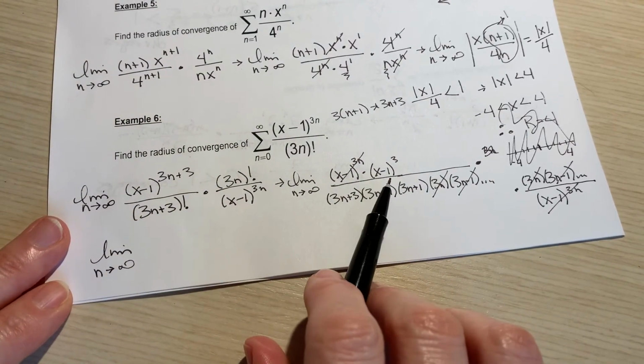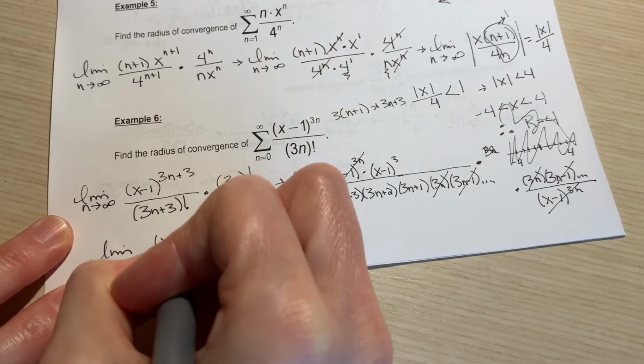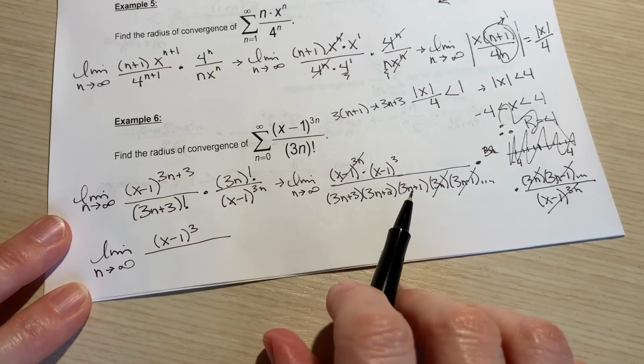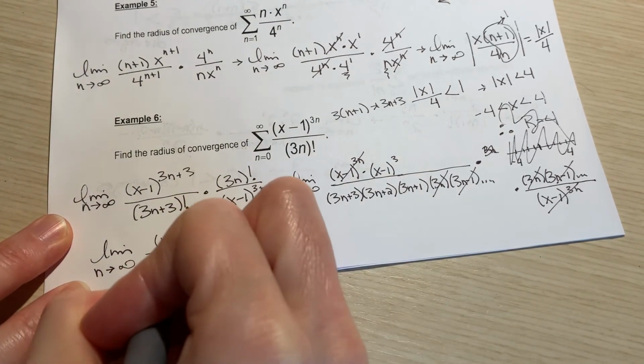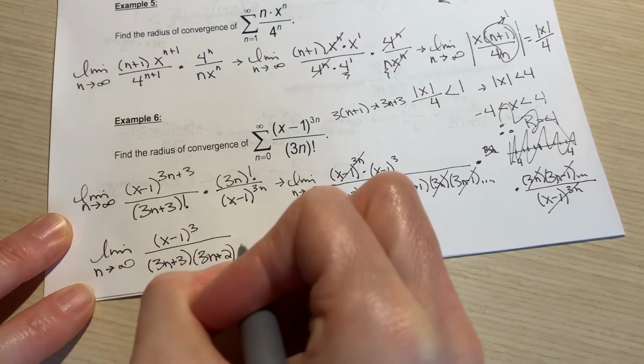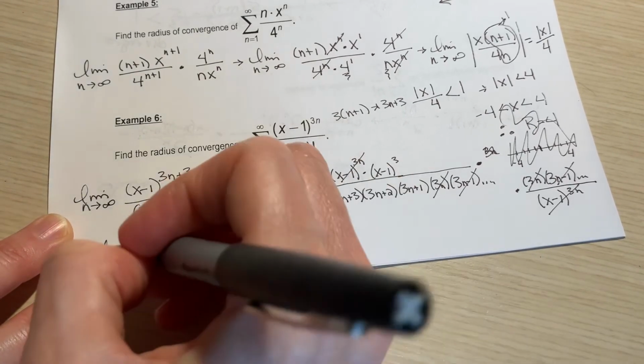On the top, I have x minus 1 to the 3rd. And on the bottom, I have these three terms. So this is 3n plus 3, 3n plus 2, 3n plus 1, in absolute value.